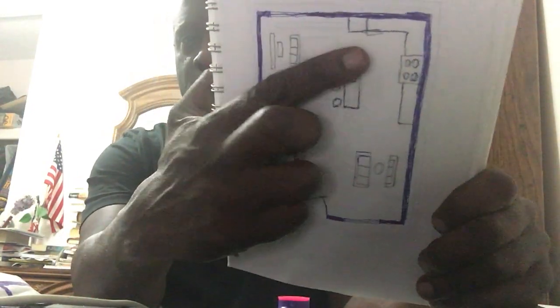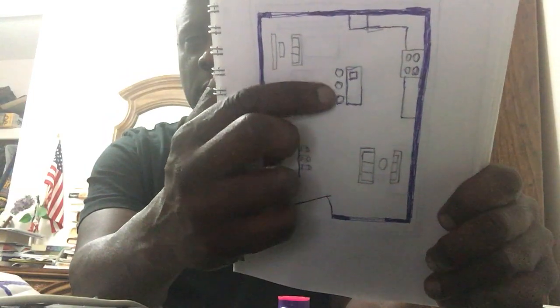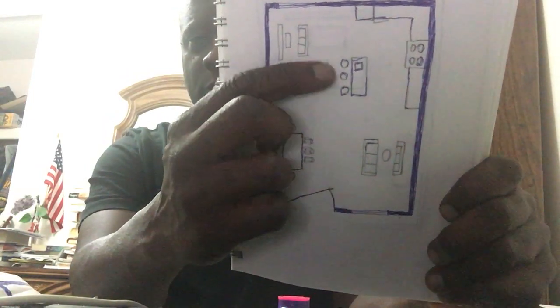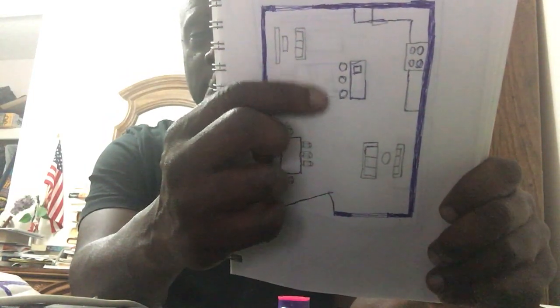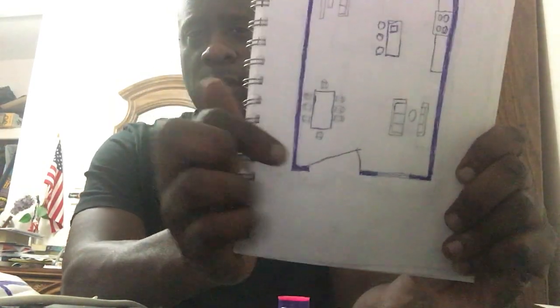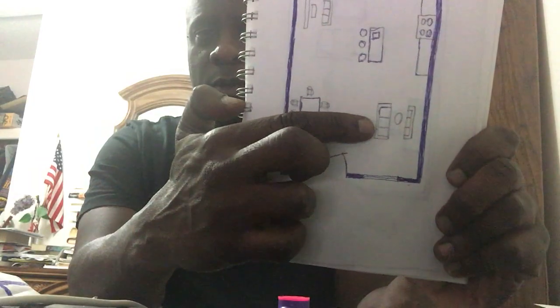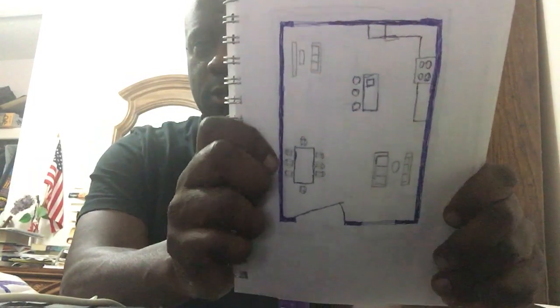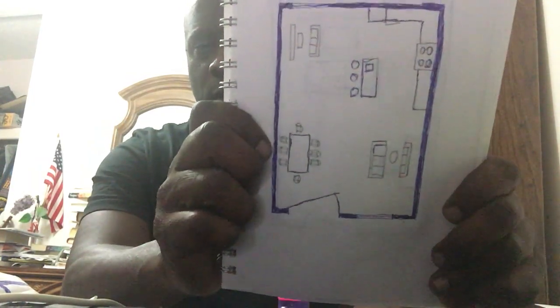Floor plan. See here, kitchen. See the breakfast chair and settings, sink. Living room here, dining room, and then you have another living room here. So this is the second drawing I've done, floor plan I've done. And it's totally different from this one over here.